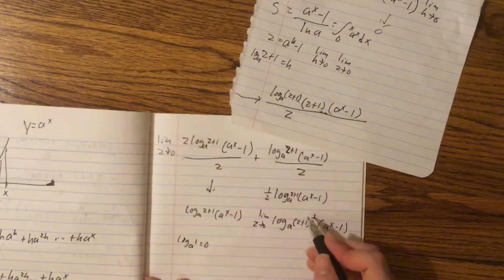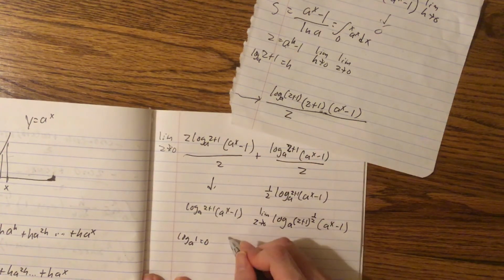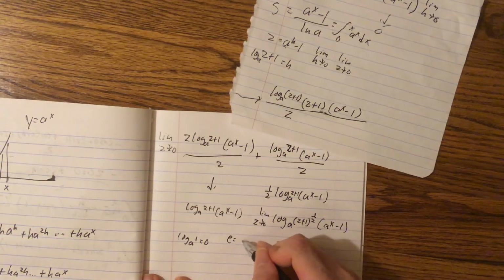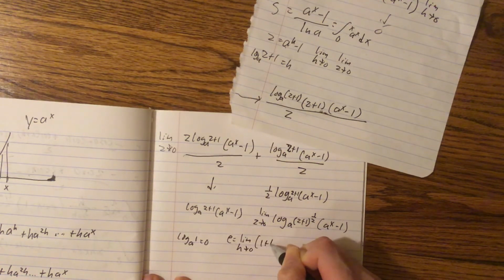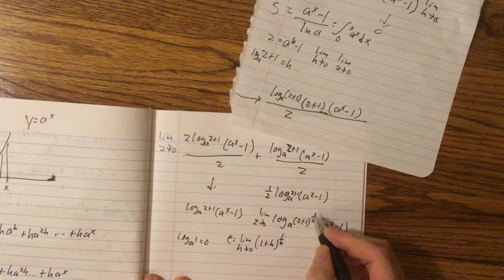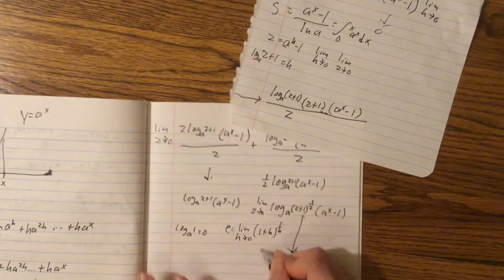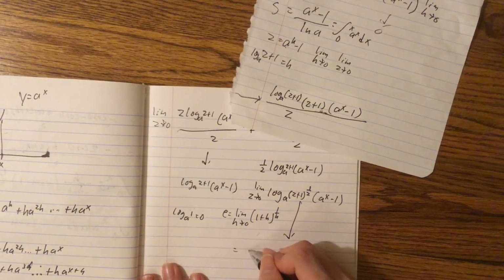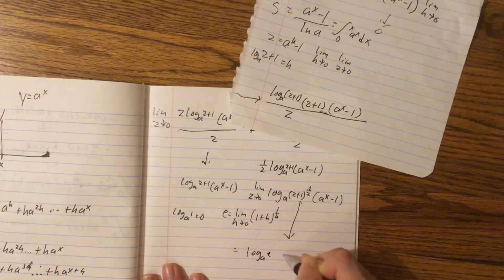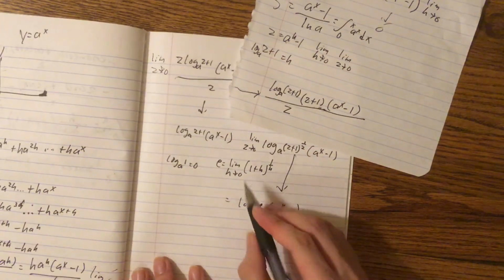And something you notice here is this is just e, because e equals the limit as h approaches 0 of (1 plus h) to the 1 over h. And this is just different variables. So this just becomes log base a of e, times a^x minus 1. But what does log base a of e equal?